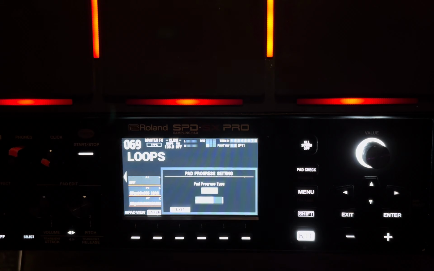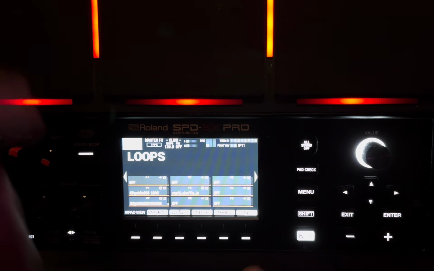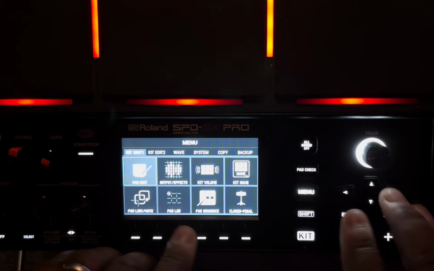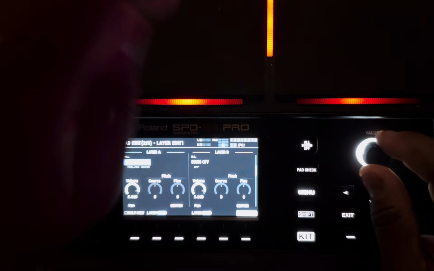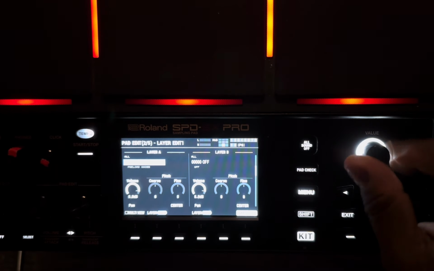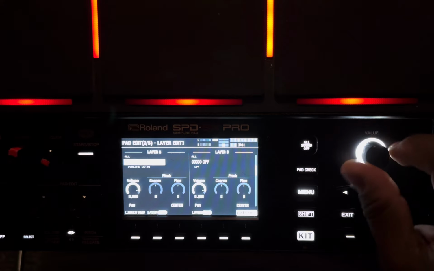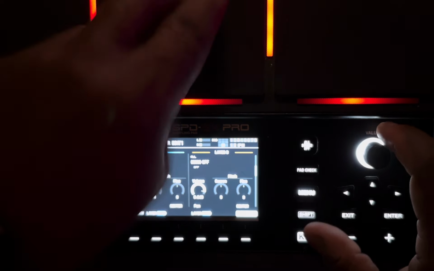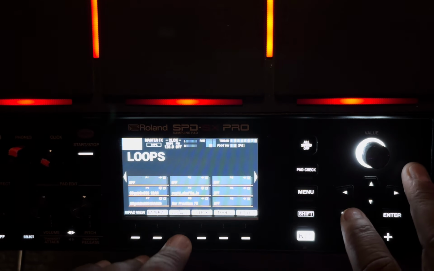All sound off. Pad progress again. If you have it off, it won't show the progress of any. Matter of fact, let me do this. Let me load up a sample on this pad. Just something random. These are kicks. Something you can hear. All right, there you go. Snare.